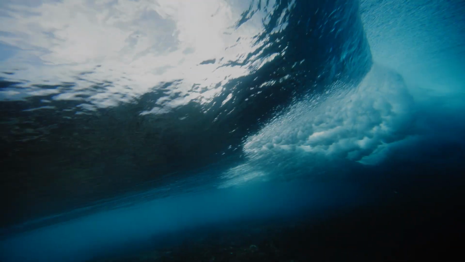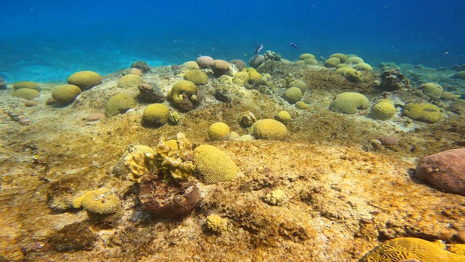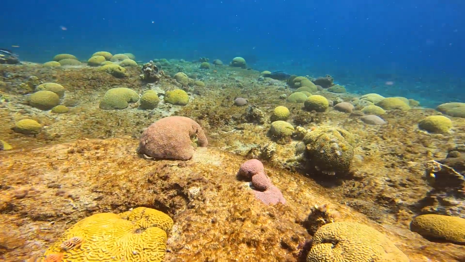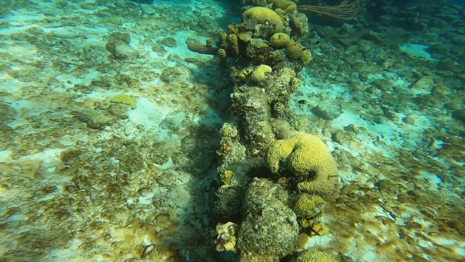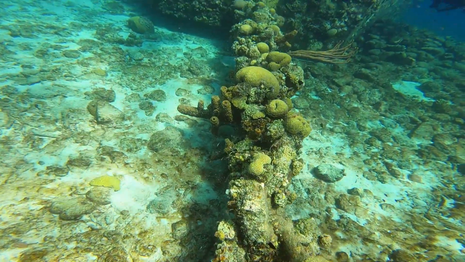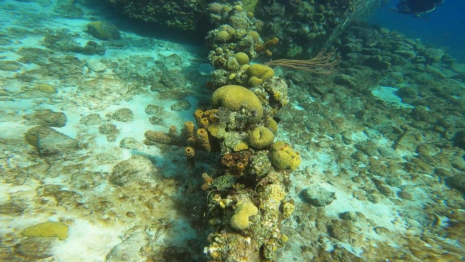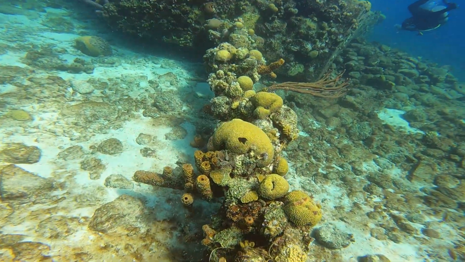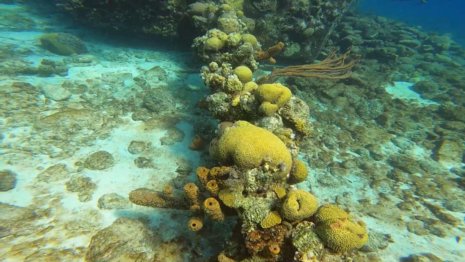During storms or strong wave action, fragments of corals can break off. If these pieces settle on a suitable surface, they may reattach and grow into new colonies, a process known as fragmentation, another form of asexual reproduction.